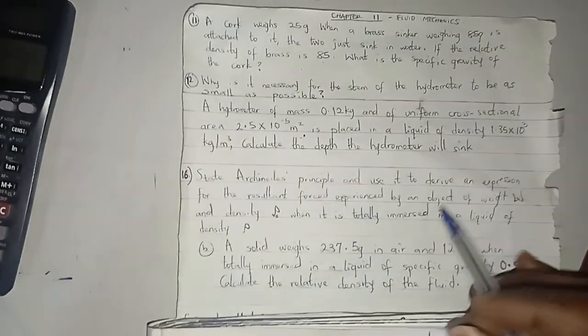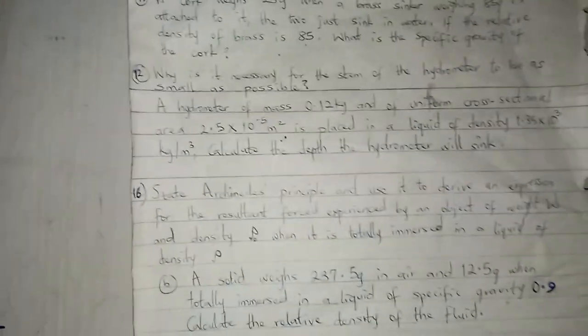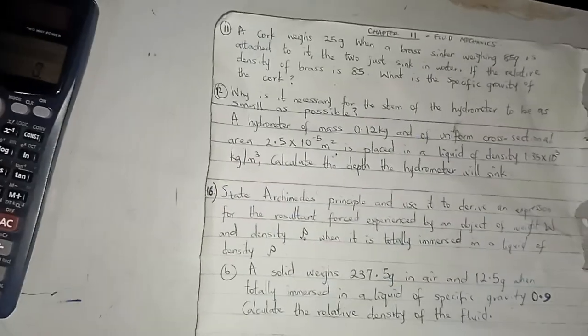They said in that question that we should use it to derive an expression. Okay, let me make room for that, so that we can answer the last question.